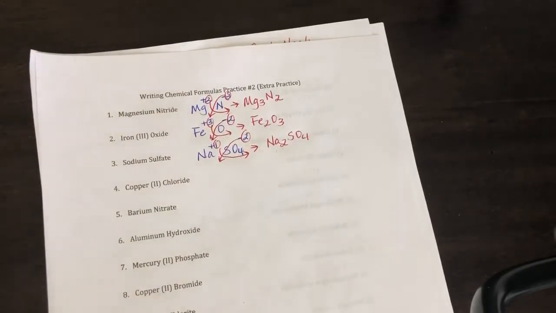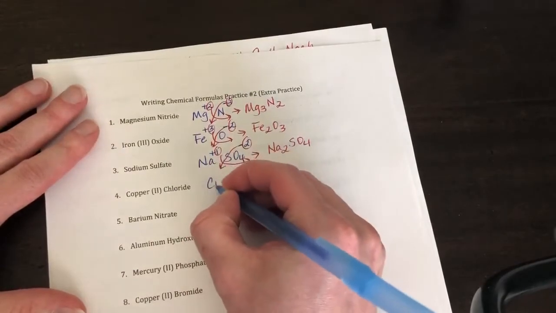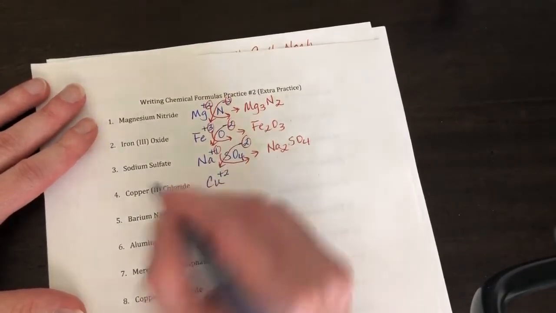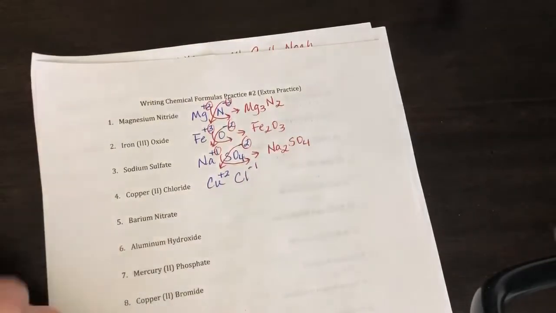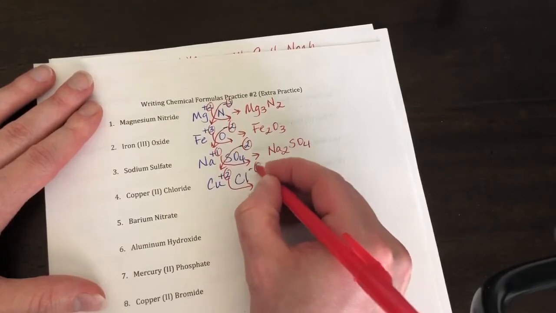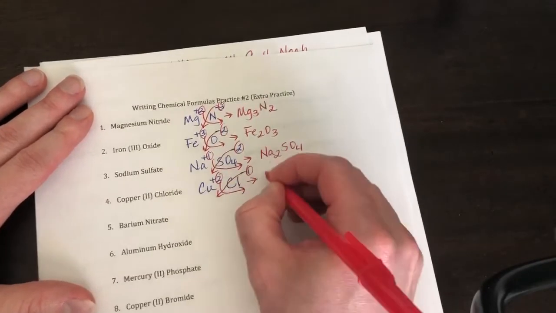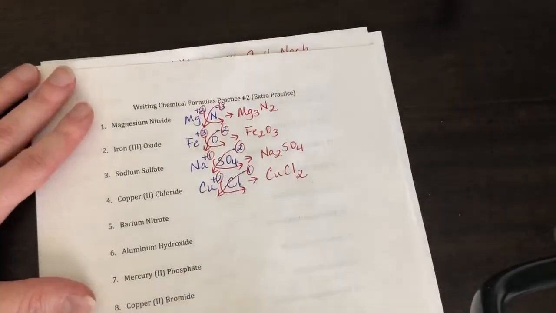Okay. Next one. Copper 2 chloride. Symbol for copper is Cu with a +2 charge because of the Roman numeral. Chloride is Cl with a -1 charge. Now we're going to crisscross. And we get CuCl2. We don't write the 1.